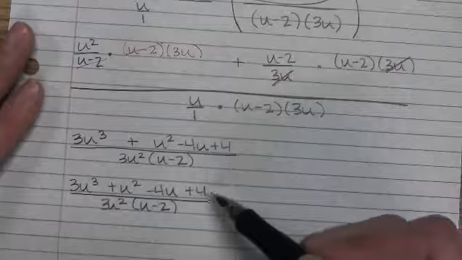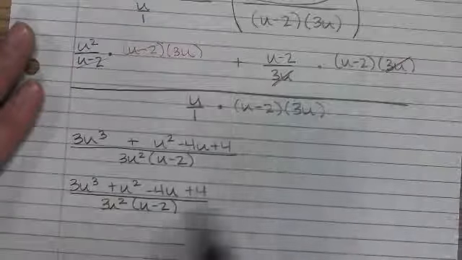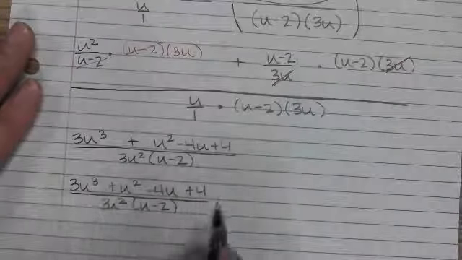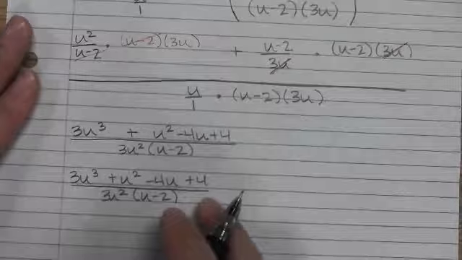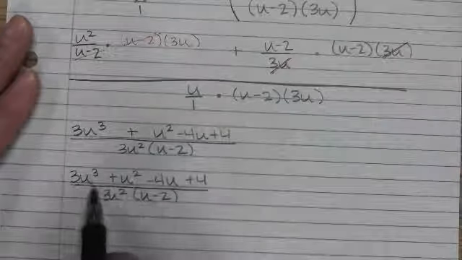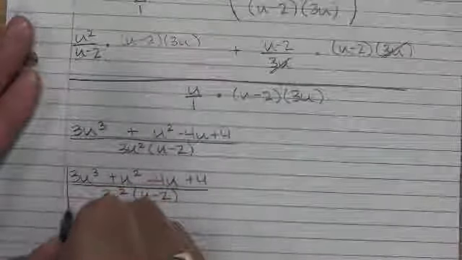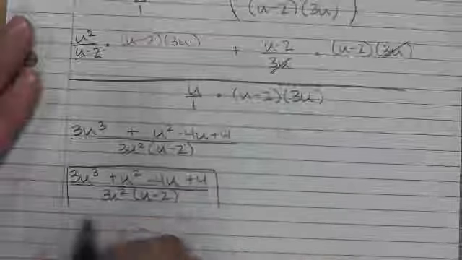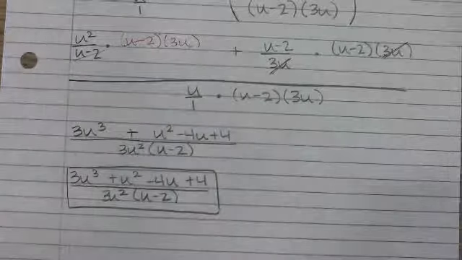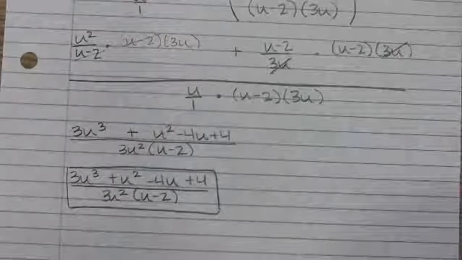And what I would look to see is if maybe the top could factor. It looks like a classic factor by grouping problem, but if you started to factor it, you would not find that it factors. It just doesn't. And so we're going to say that is our final, most simplified answer right there.